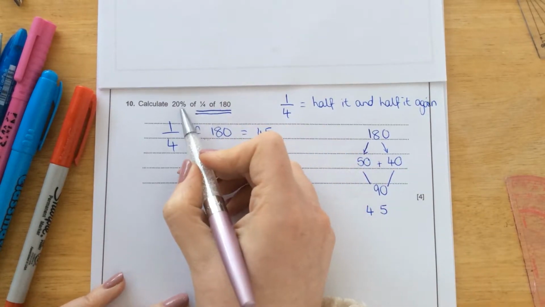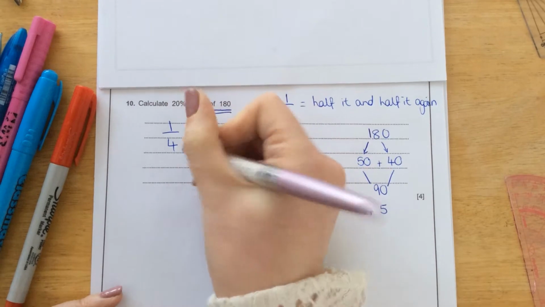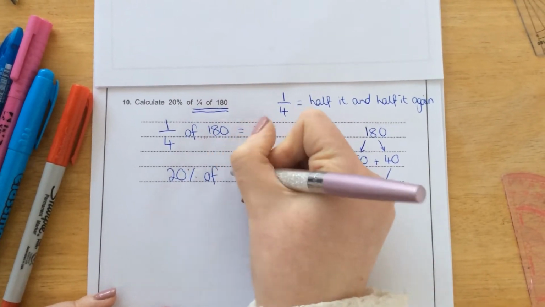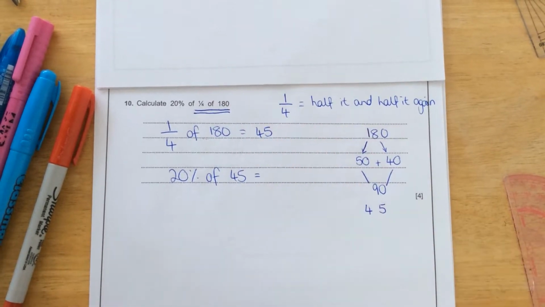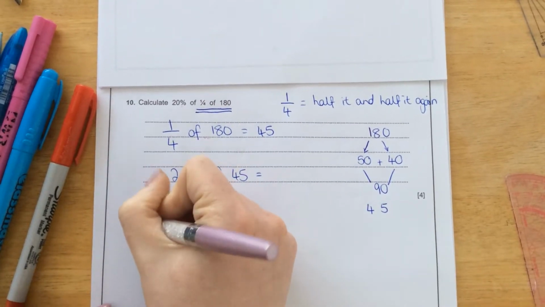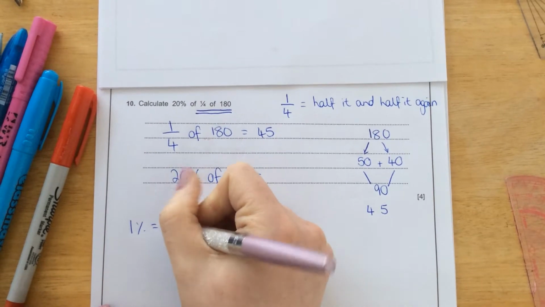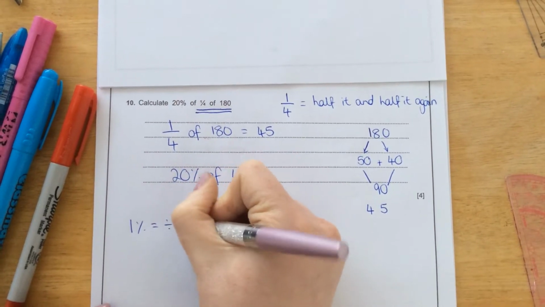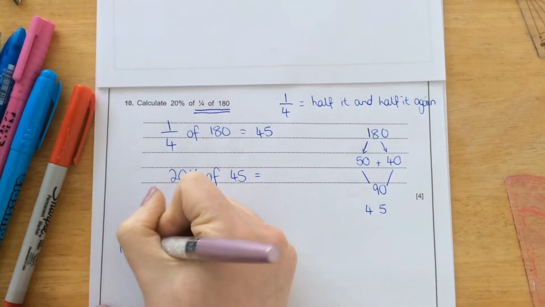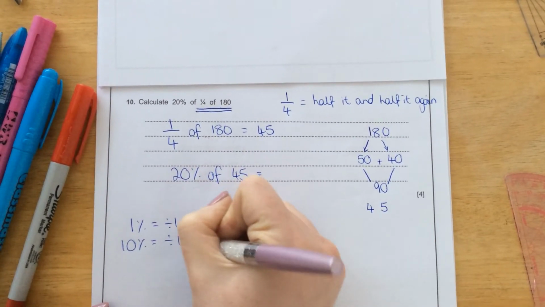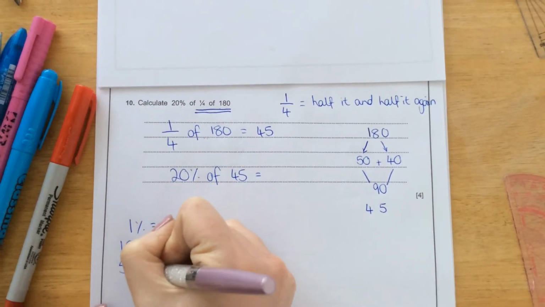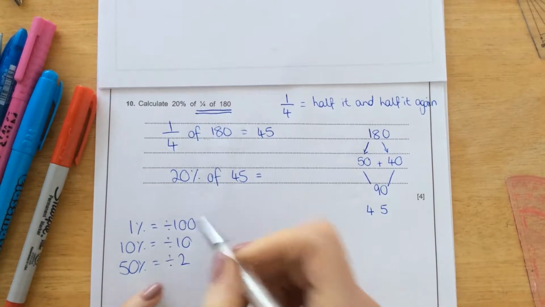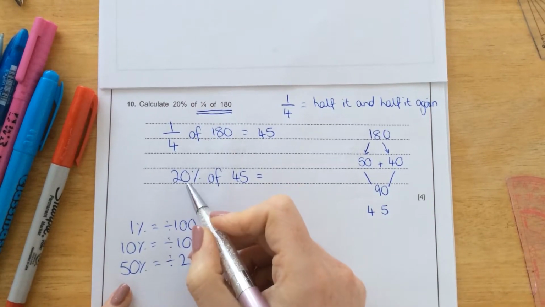So then we have to find 20% of 45. So when we're looking at percentages without a calculator, there are a few magic little percentages to help us. To find 1%, we divide the number by 100. To find 10%, we divide the number by 10. And to find 50%, we divide the number by 2, or half it. So which ones of these are going to help us find 20%?